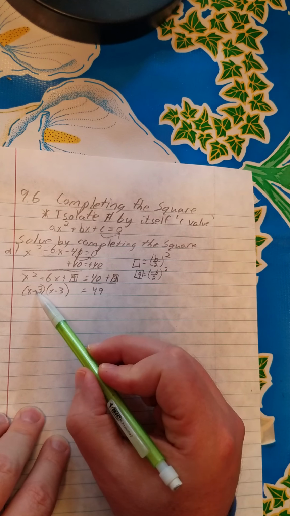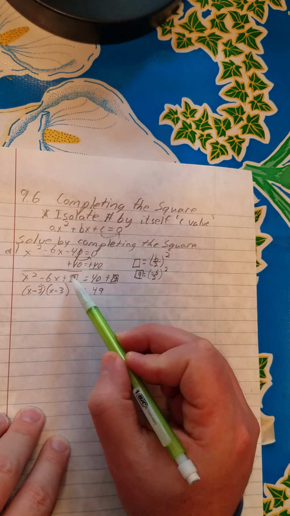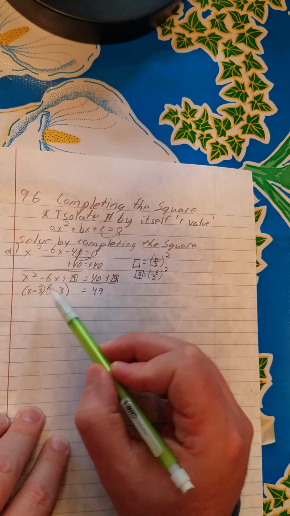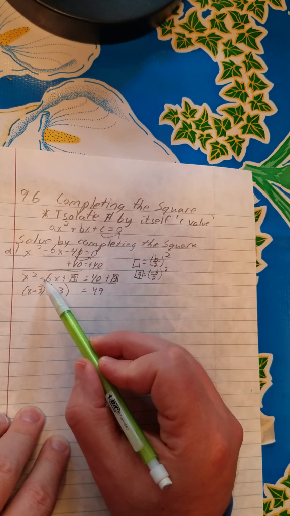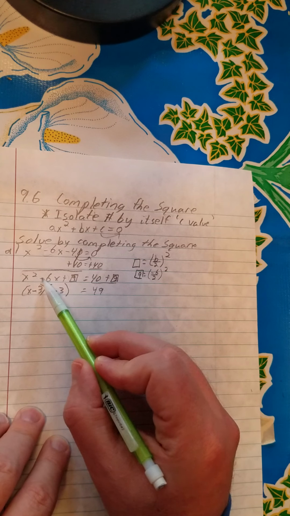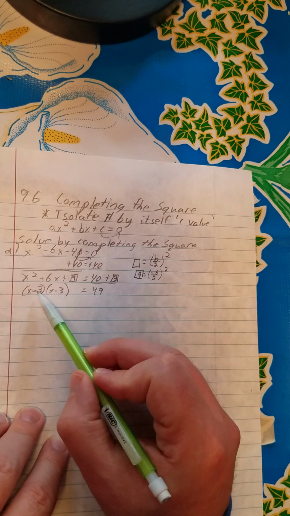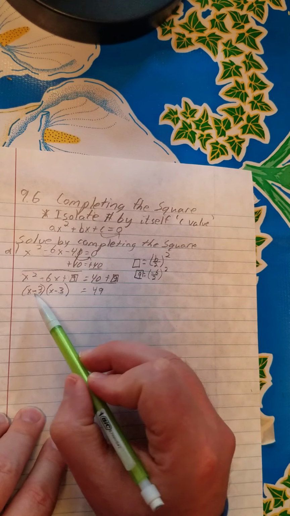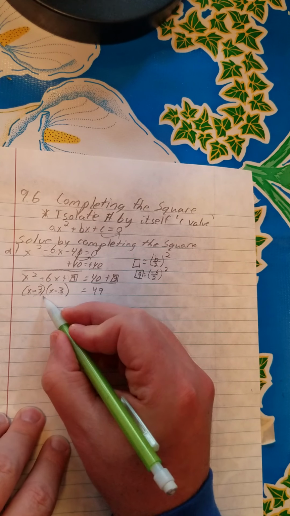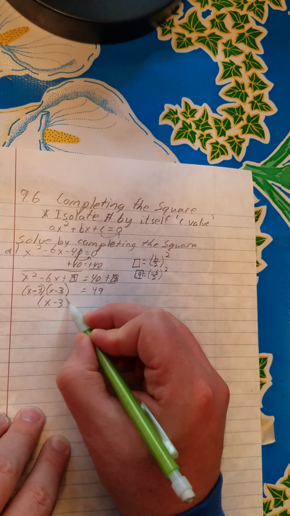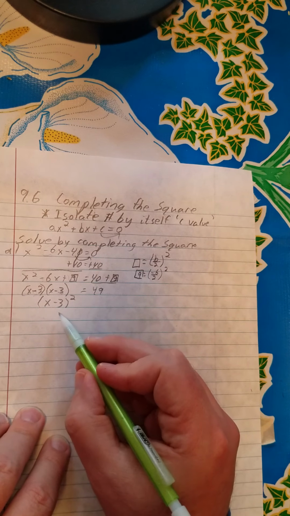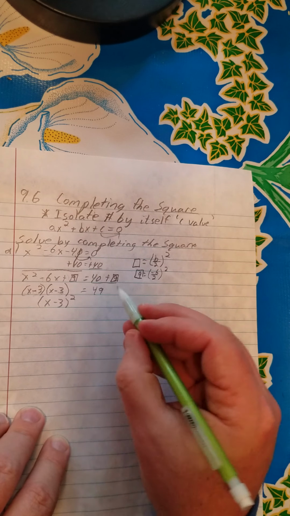Like I said, these 2 binomials will always be the same when completing the square. So another way to get the x minus 3 is to square root the 9, or a better method is even to take half of the b value. Half of negative 6 is negative 3. And like I said, these 2 terms have to be the same, because in the next term you're going to write it as a binomial squared, thus the title, Completing the Square.